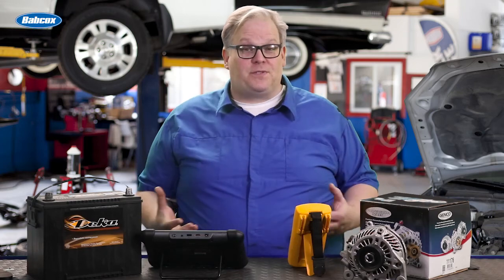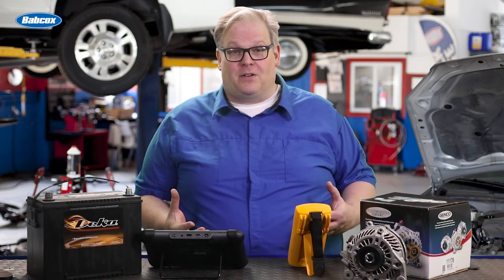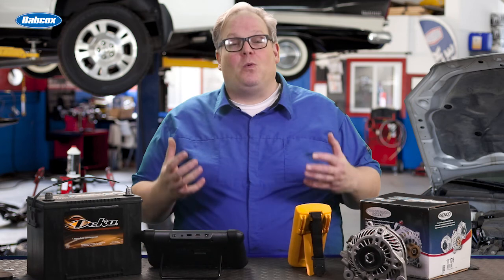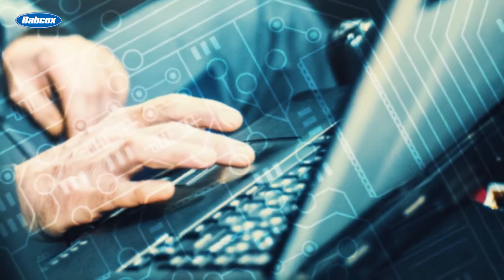You're getting U codes from all throughout the modules on the vehicle, and it only happens when the car is running. What's going on? Well, we're going to find out next.